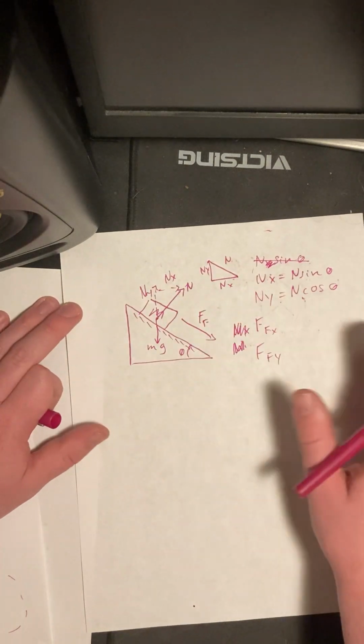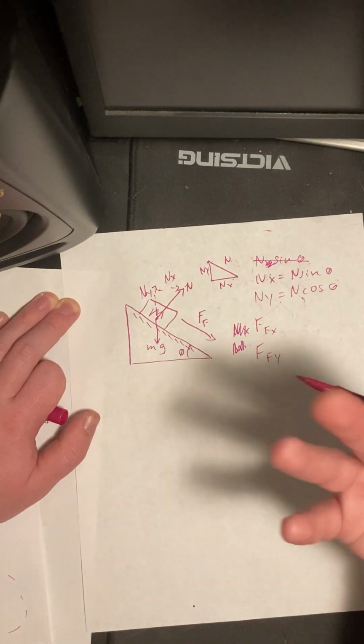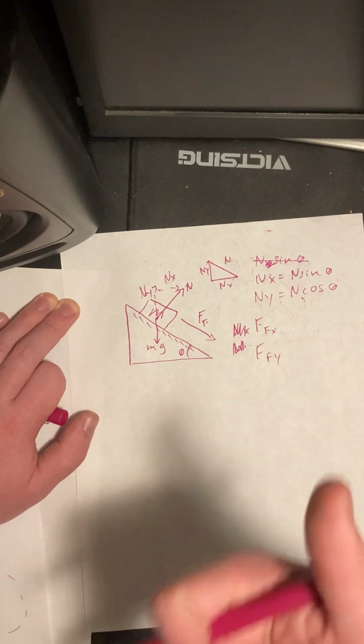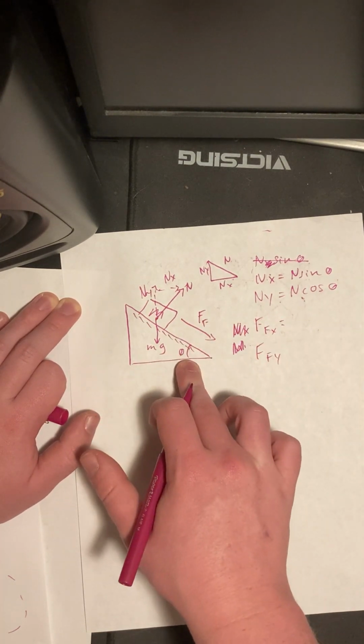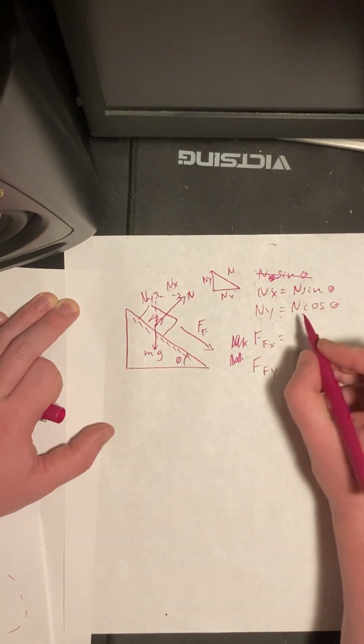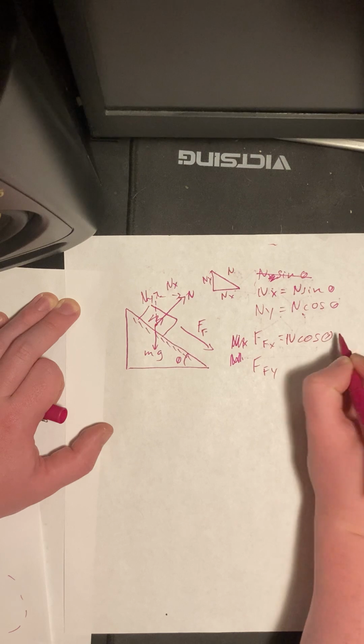That has a friction constant, how rough that is, and the force you need to overcome it. That number is part of that. So that will equal, because we've got a different triangle here, remember it's a different triangle than this, n cosine theta mu.